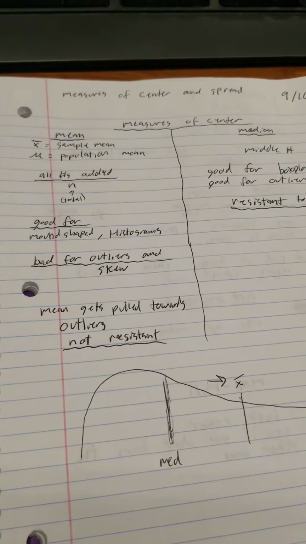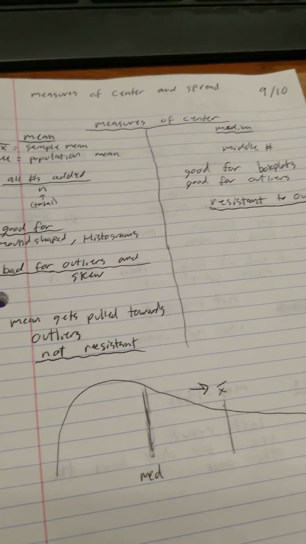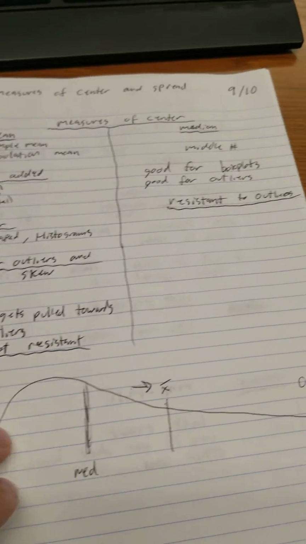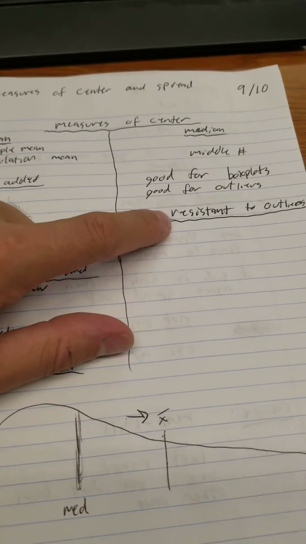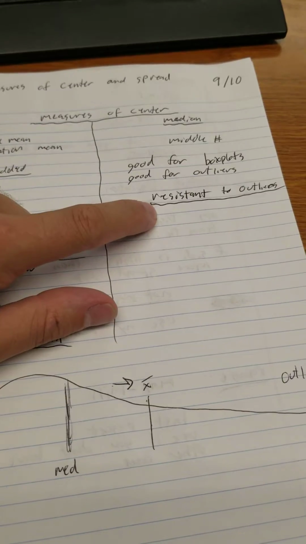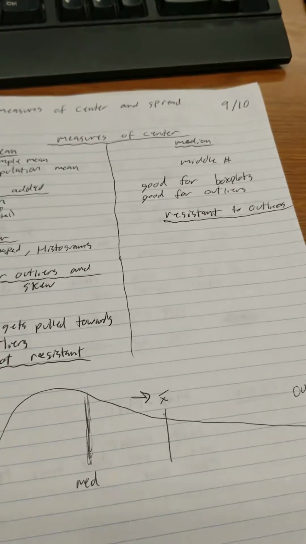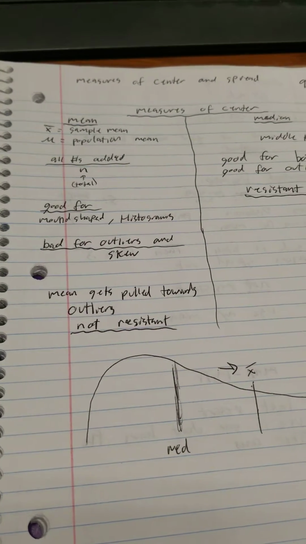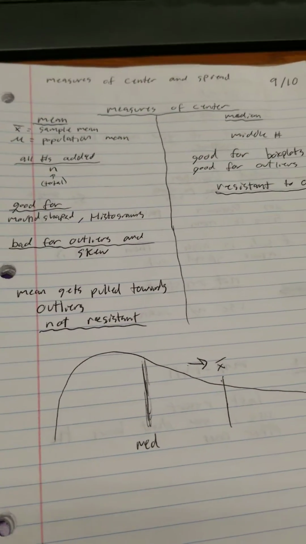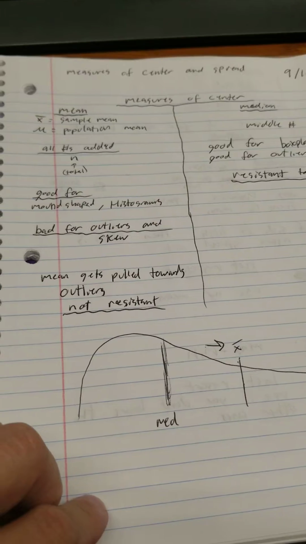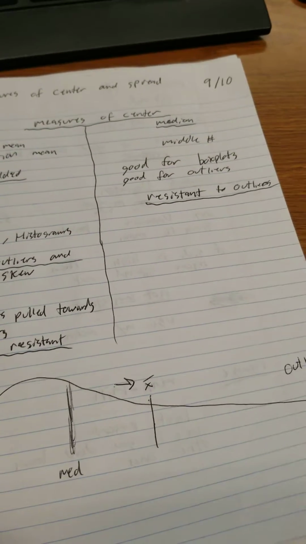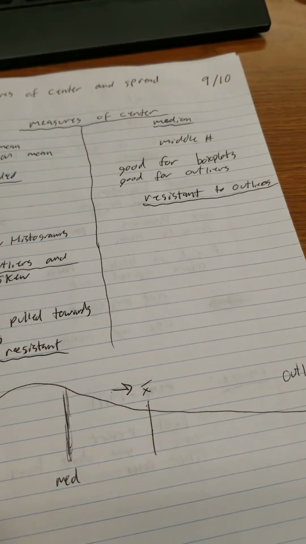And so the word for that is not resistant. It does not resist outliers. Whereas the median is good for dealing with outliers. It's very resistant to outliers because all an outlier does is just move the middle point over one notch. Oh yeah, and the median is really good for box plots. It's literally the middle line in a box plot, which is cool.